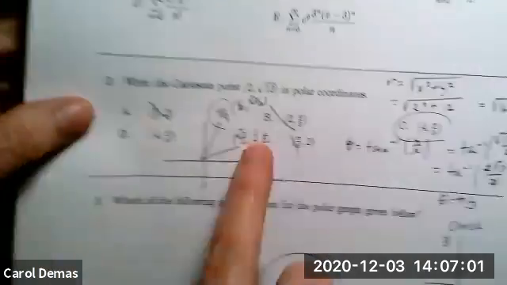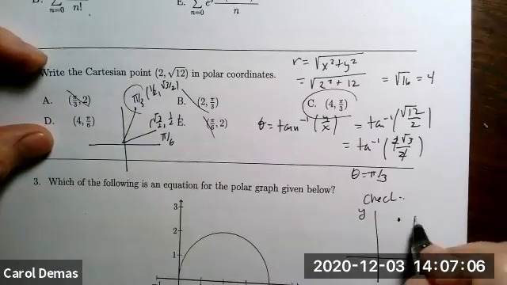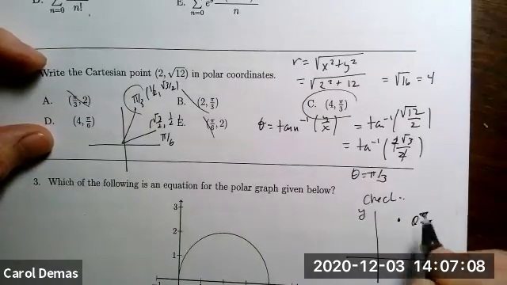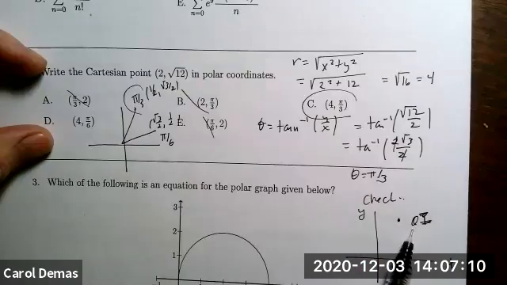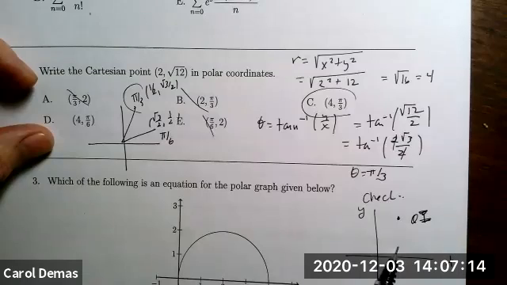All right, one more thing. If x is 2 and y is root 12, we're in quadrant 1. So you need to make sure that the angle you find is in the right quadrant. So always plot your point in Cartesian coordinates to check. All right?